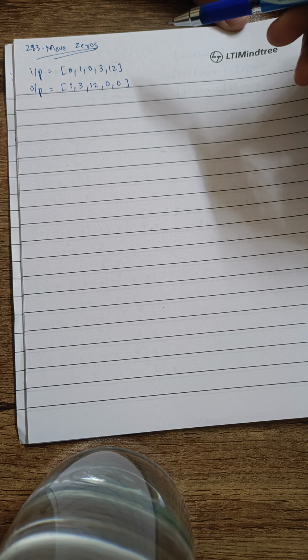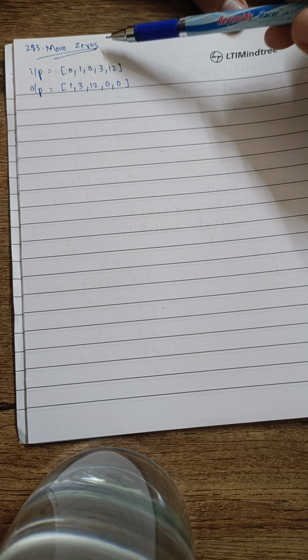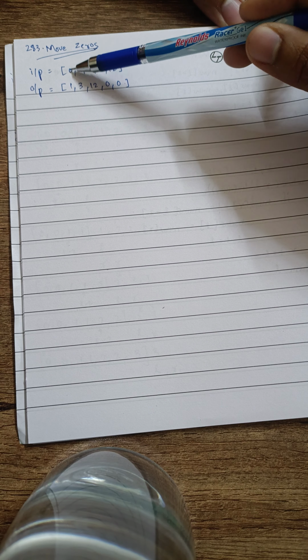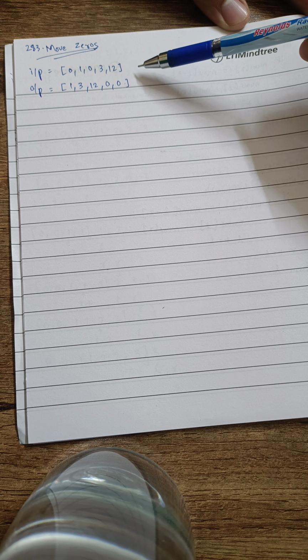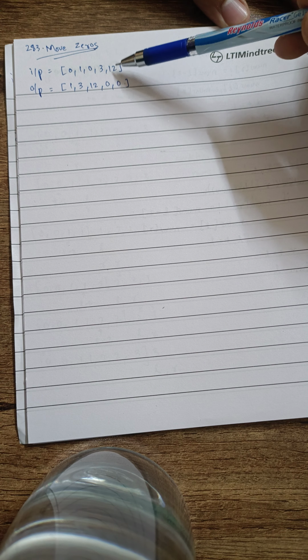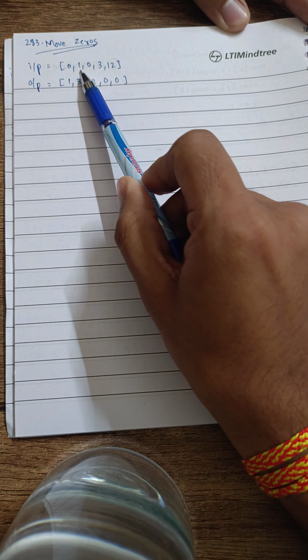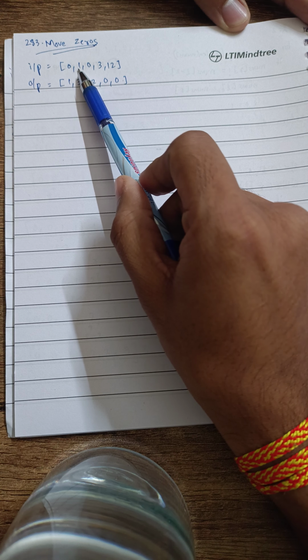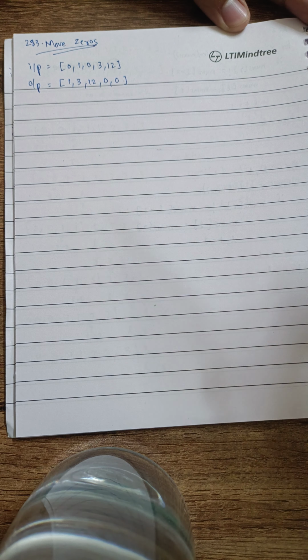Now we can also think of it like this: when it says move zeros to the end, it also means move the non-zero values like 1, 3, 12 to the beginning, right? So we have essentially identified all the non-zero values and moved them to the beginning, and that is how we will approach this problem as well.